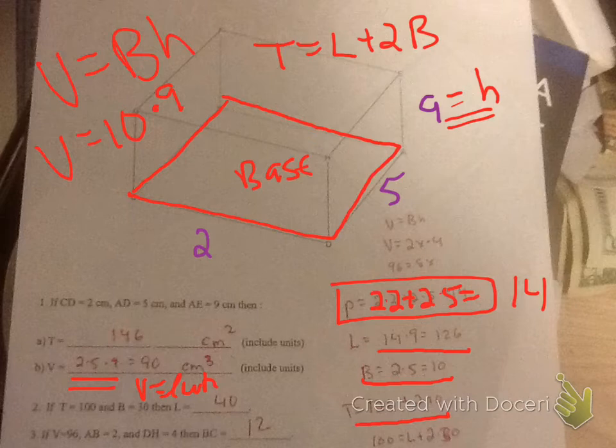Okay, so now what we're doing on number 2, it's one of those work it backwards problems. And I've got it started down here at the very bottom of the screen. Maybe hard for you to see, but we've got 100 equals L plus 2 times 30. The formula is, again, T equals L plus 2B.